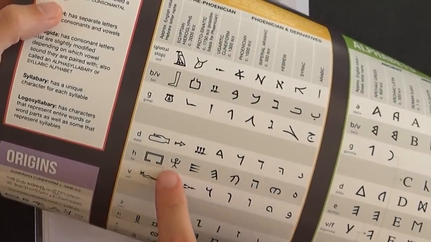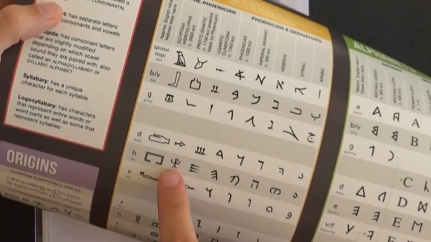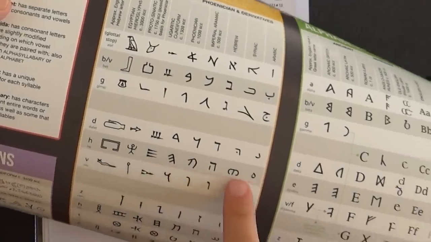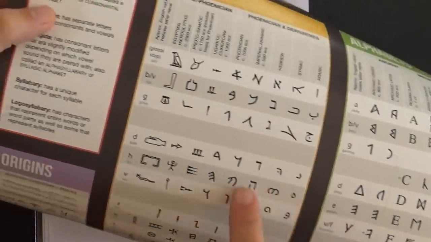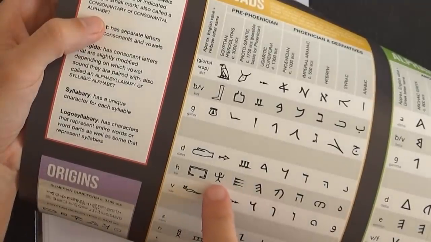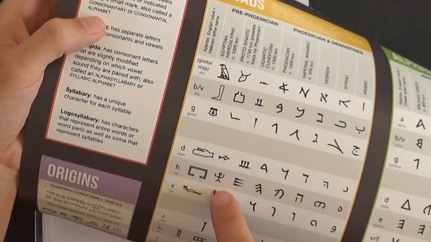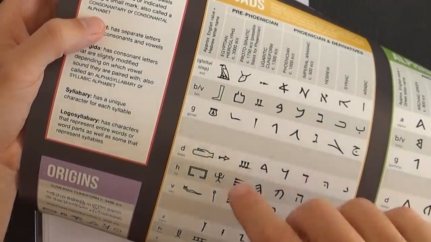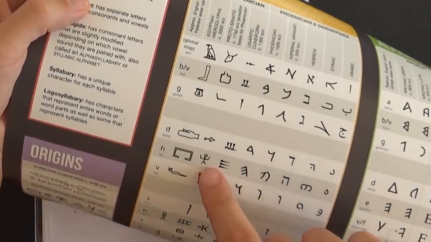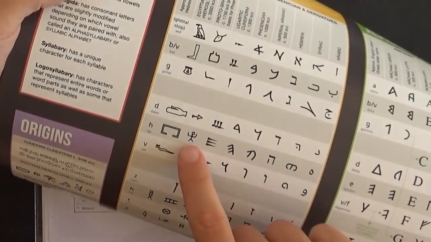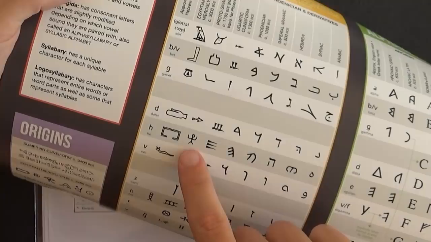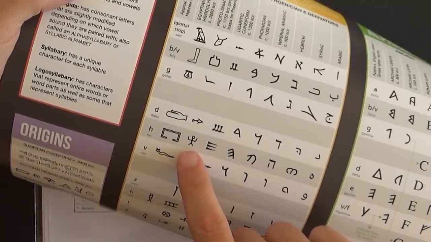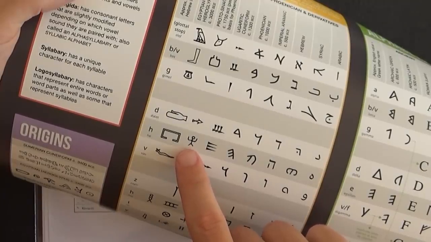Here are the origins of the letter E, epsilon. Looks really funny. It's a figure holding up their hands. I read that this could be read as a celebration somehow.